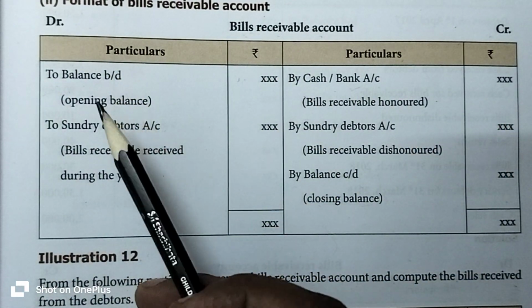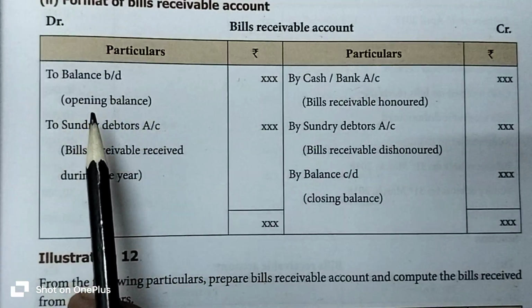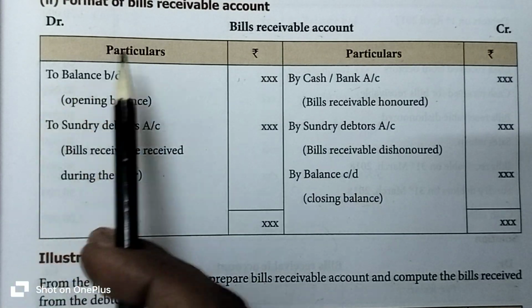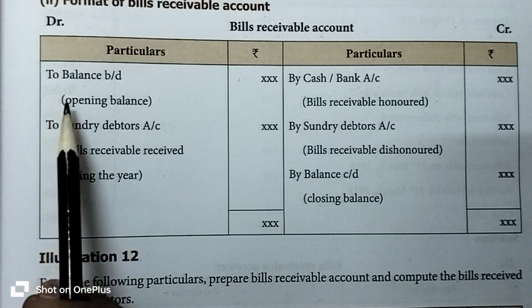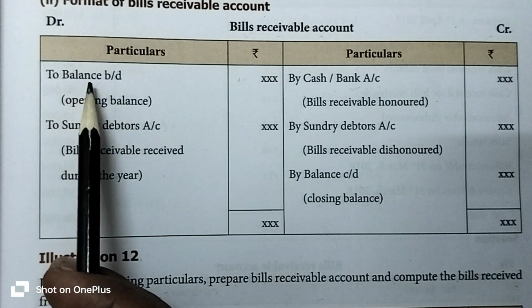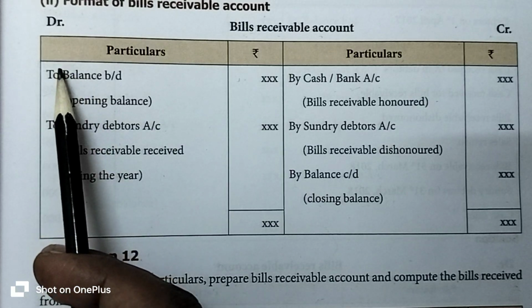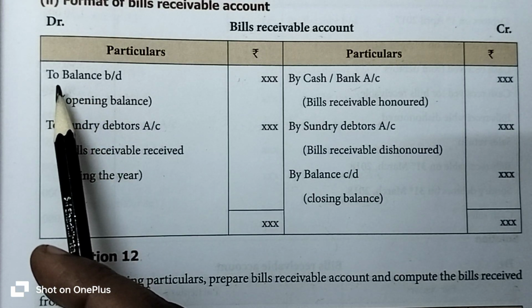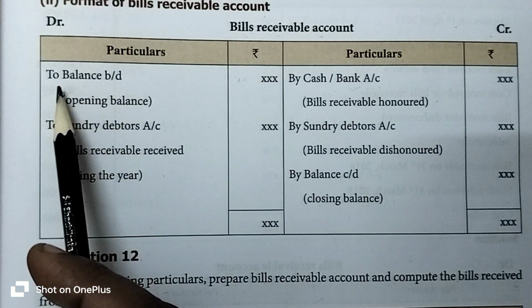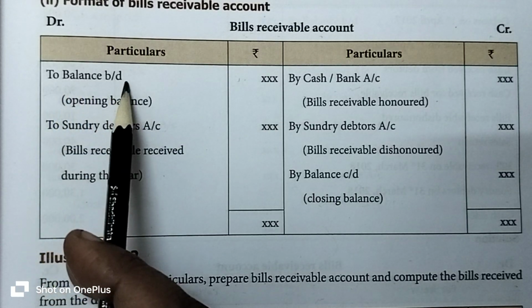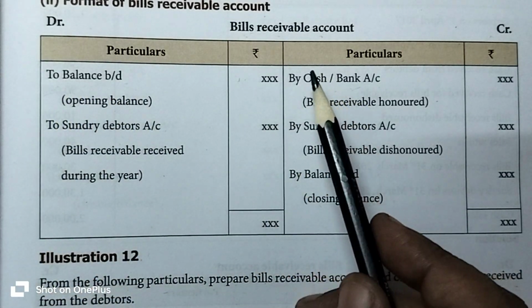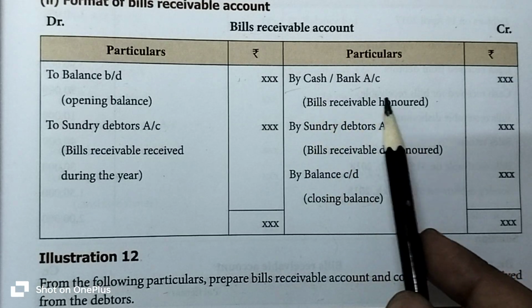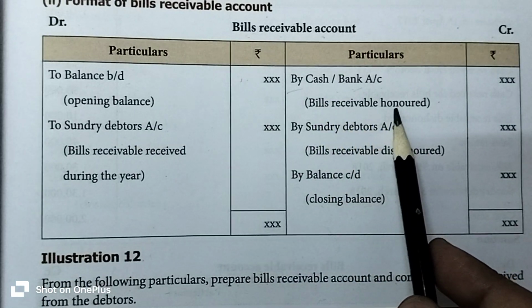In a ledger account we always start with the opening balance on the debit side, right? So like a ledger account, the bills receivable account also starts with the opening balance. We have to write "To balance brought down". Always start with the word "To" on the debit side and "By" on the credit side. So the opening balance we always write on the debit side, as "To balance brought down". Okay, let's go to the credit side. On the credit side you have to write "By cash account" or "By bank account". Within a bracket you have to write bills receivable honored.